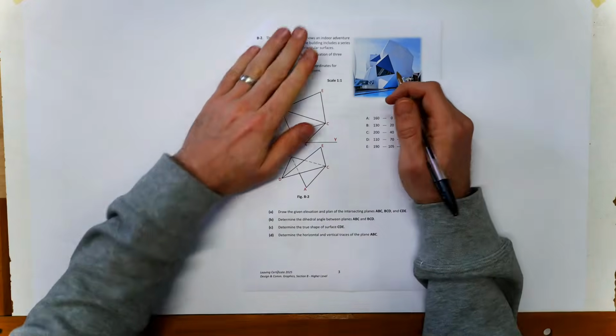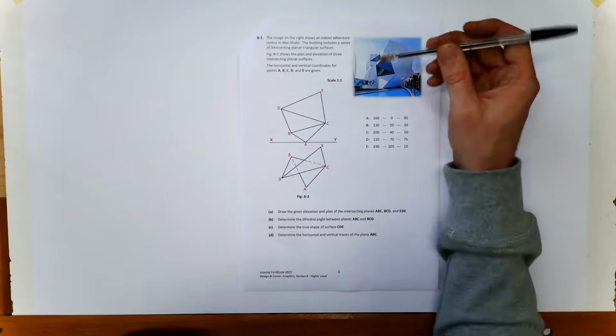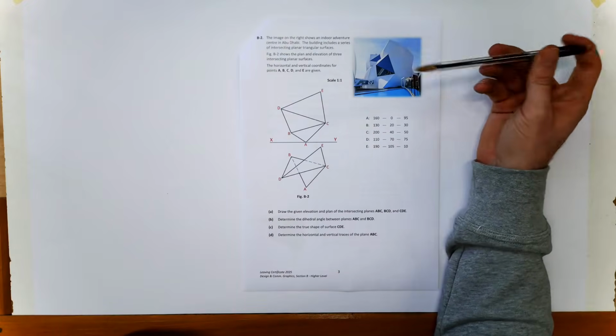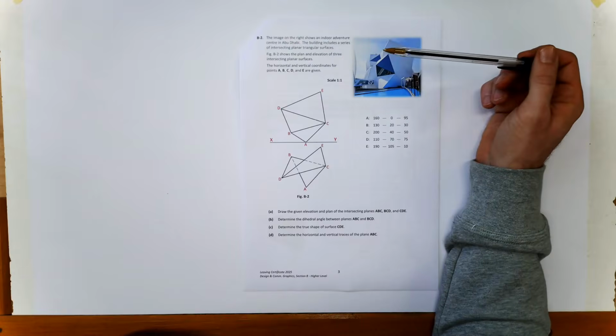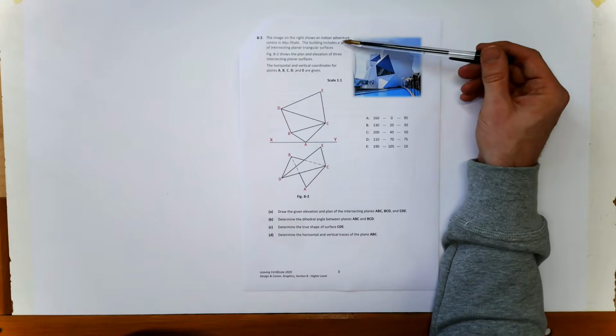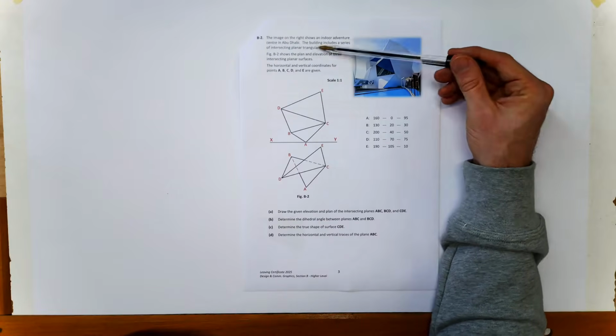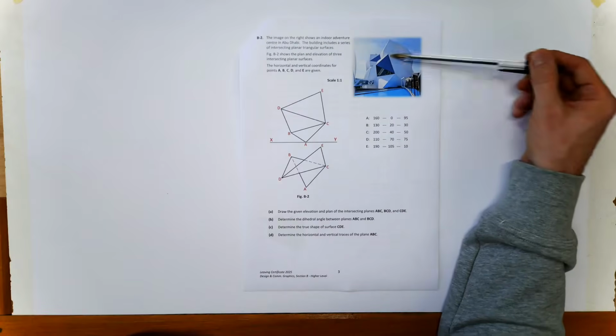Right, and welcome to the 2025 question B2. This is an intersecting planes question. The image on the right shows an indoor adventure centre in Abu Dhabi. The building includes a series of intersecting planar triangular surfaces, as we can see here on the right.